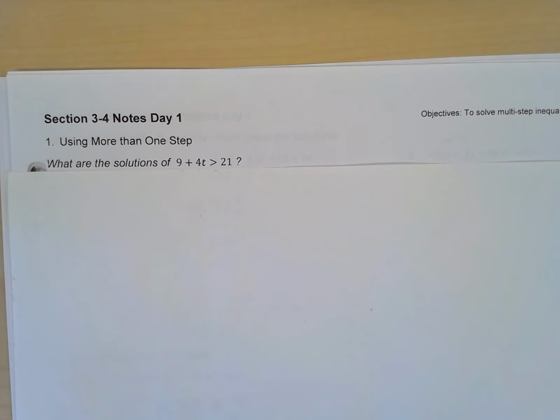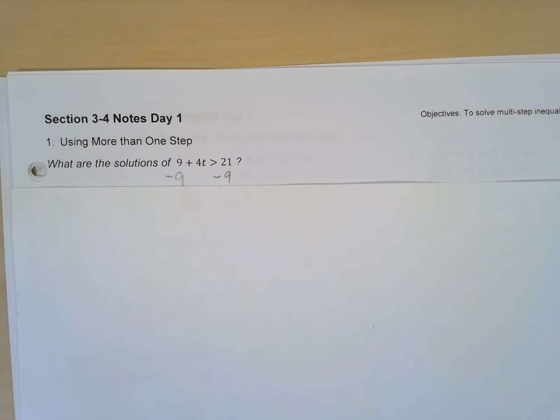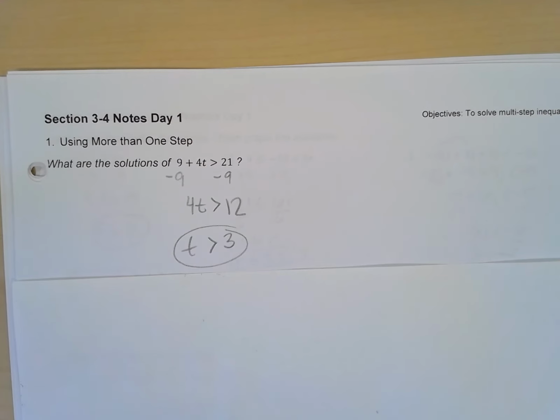I need to get t by itself. So the first thing I need to do is subtract 9 from both sides. That'll leave me with just 4t is greater than 12. Then, to get rid of the 4 that's now attached to the t, I'm going to divide each side by 4 and get t is greater than 3.